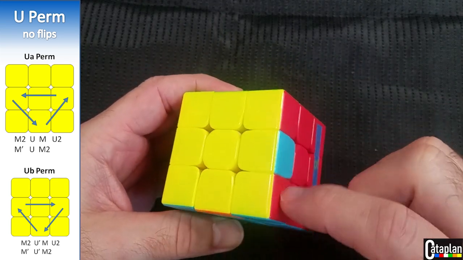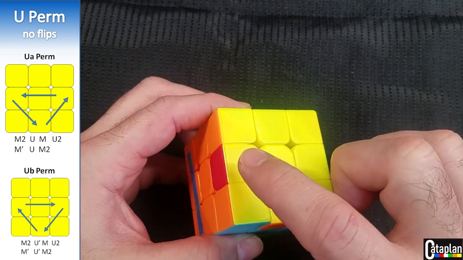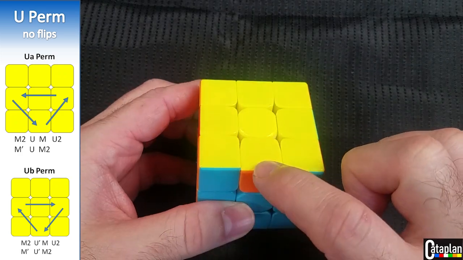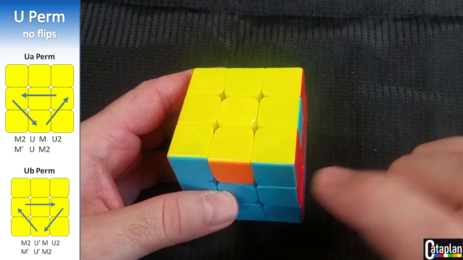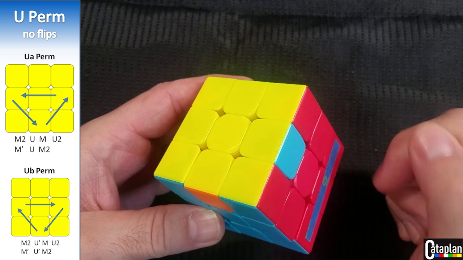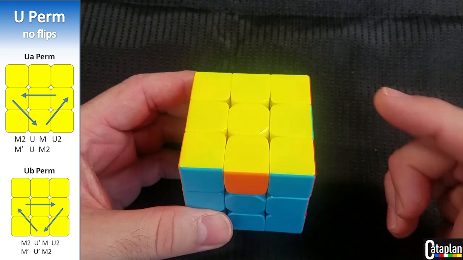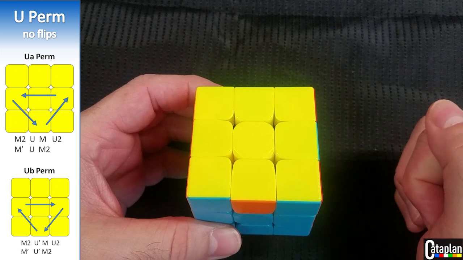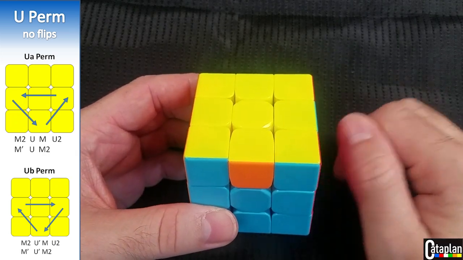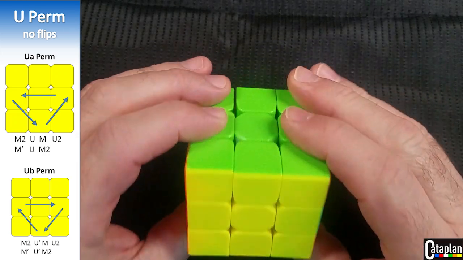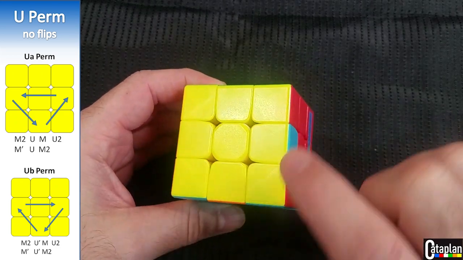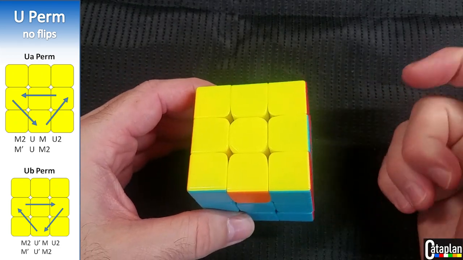See? The red one moved to the opposite side. Orange to the front, and the blue one to the side, to the right side. Now it's going to do the other U-Perm, that's rotating the opposite way, and we're going to put it back together again. So see, if you finish like this and you just want to rotate, you just have to decide which one you want, U-Perm or U-Perm.